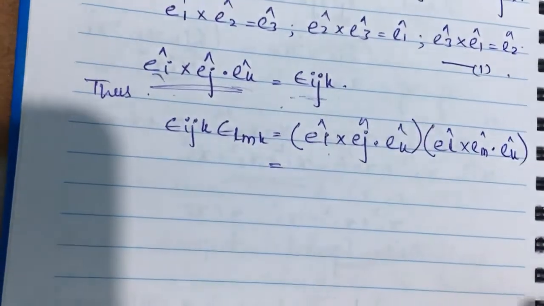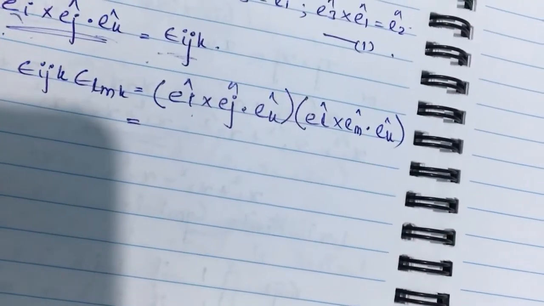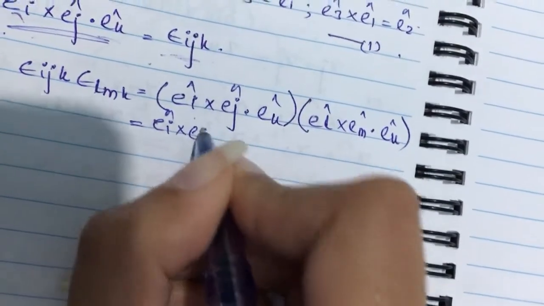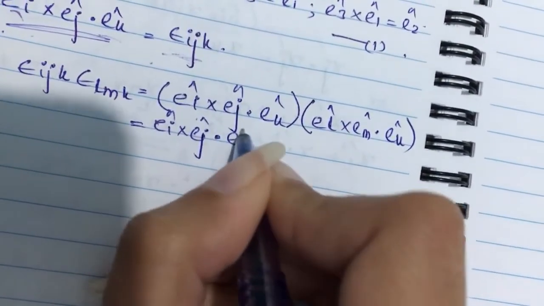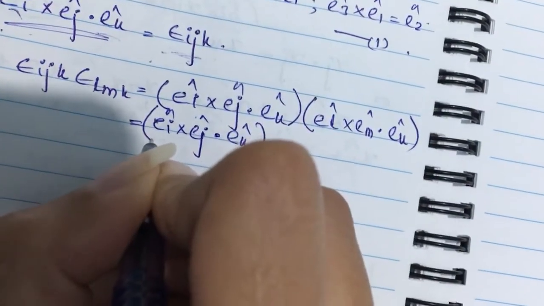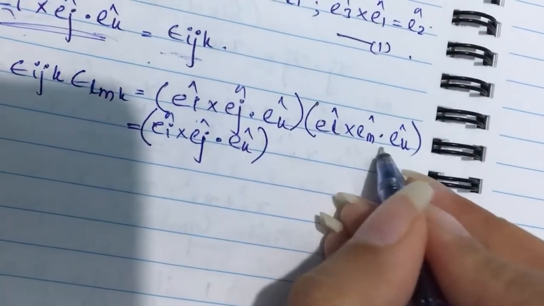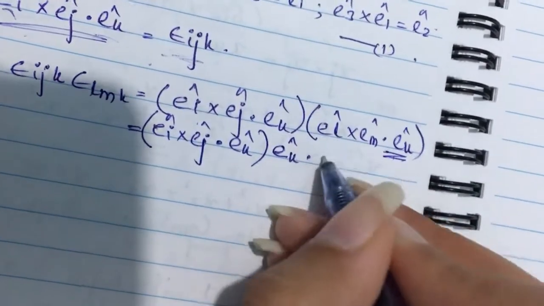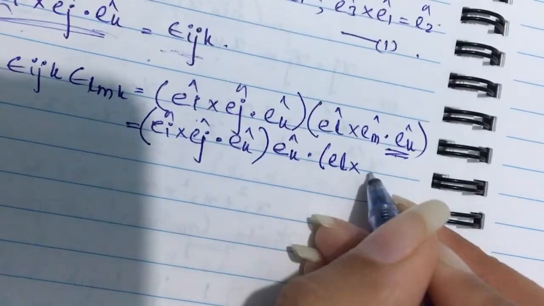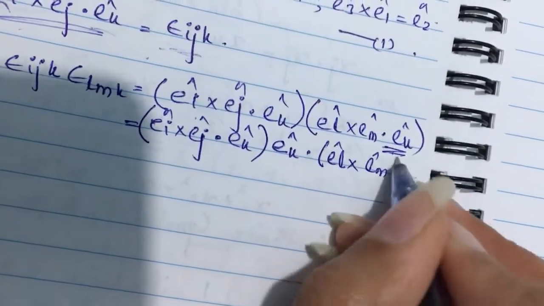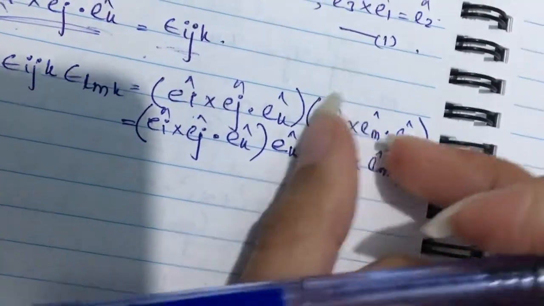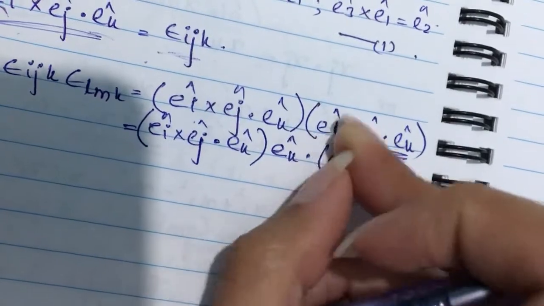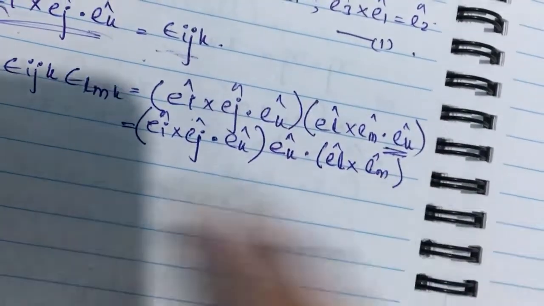So in the next step, what we are going to do is (e_i cross e_j) dot e_k, this result is the same, and I am going to write it here. So I can write it as e_l cross e_m. So the triple product, I can write it as e_k dot product with e_l cross e_m, like this.